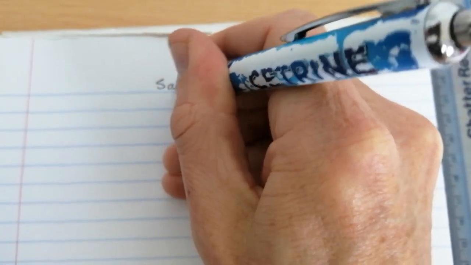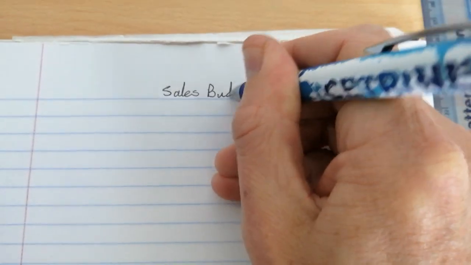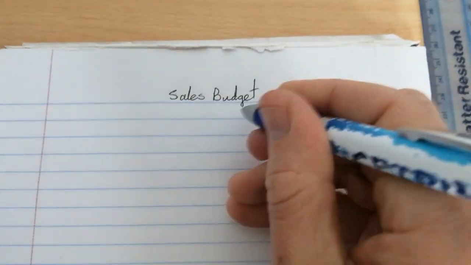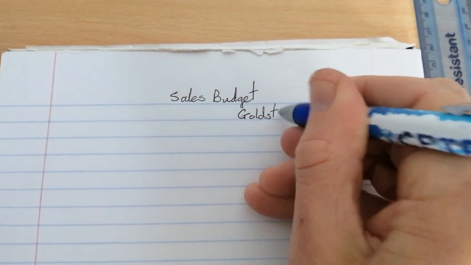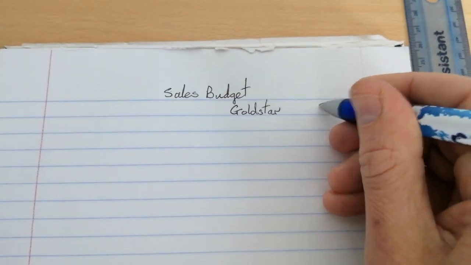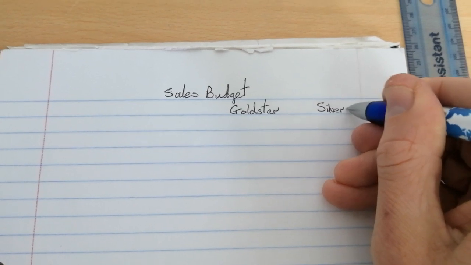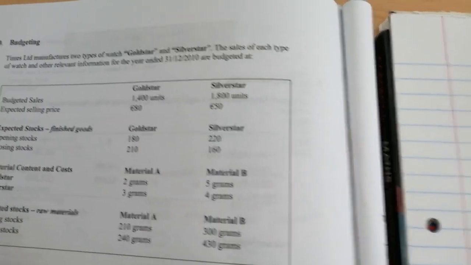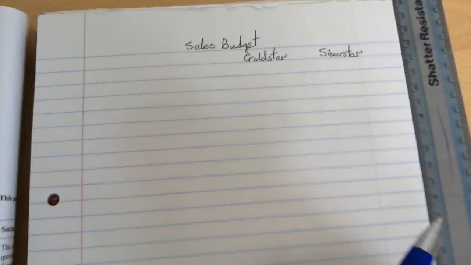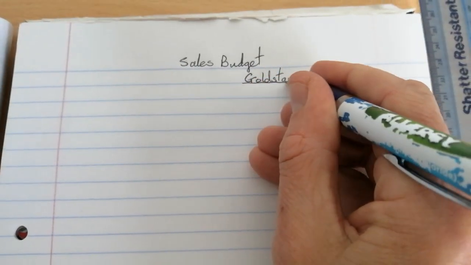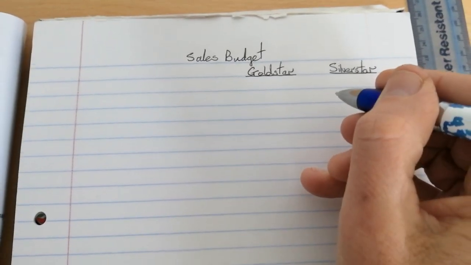So here's what it looks like. Over here we have the title, it's just going to be sales budget. There are going to be 2 columns over here, one for each of the products. The first product was Gold Star and the second product was Silver Star. Apologies, I should have said as well, this is the 2010 Ordinary Level question, in case you want to have your own papers out and open in front of you while you watch the video. Okay, so Gold Star and Silver Star, I'm just going to draw a line underneath that. There are your 2 columns of information.